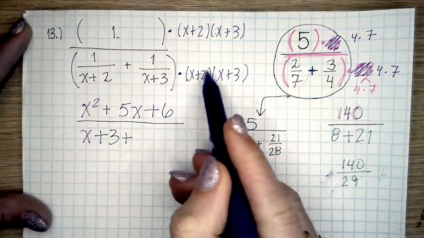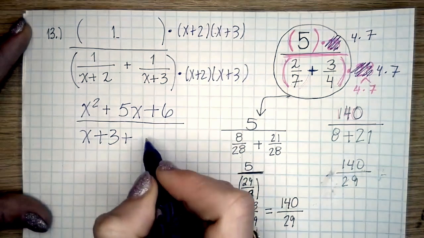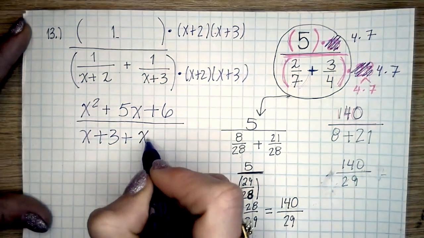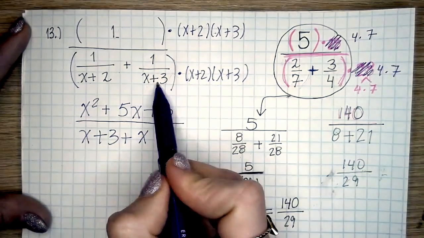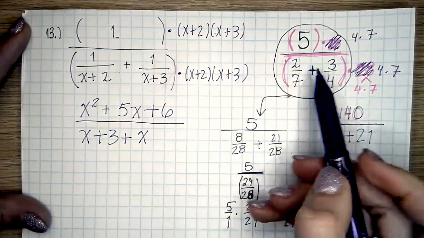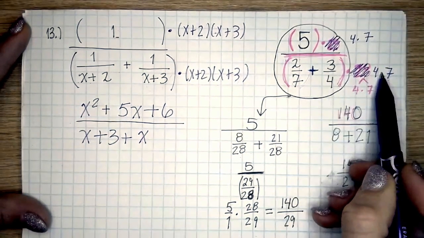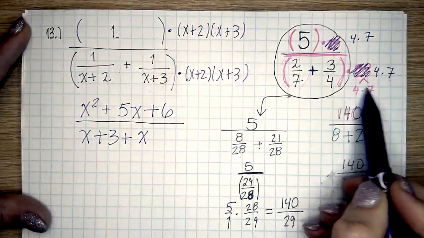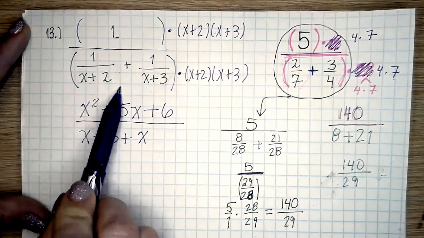Plus, Doug, if I distribute this times this, what do I get? X squared. The whole thing times this. Remember, when I multiply 3/4 times 4 times 7, the 4 crossed out, because you have 1 on top, this is over 1, and 1 on bottom. This is to clean up our messy compound fraction. You will not have a compound fraction when you're done.